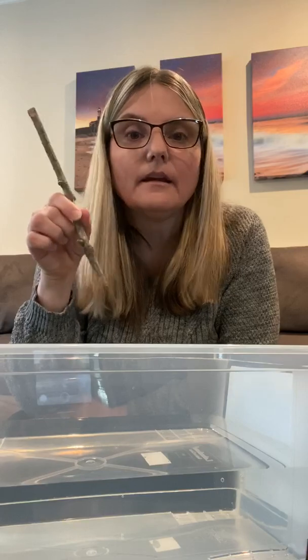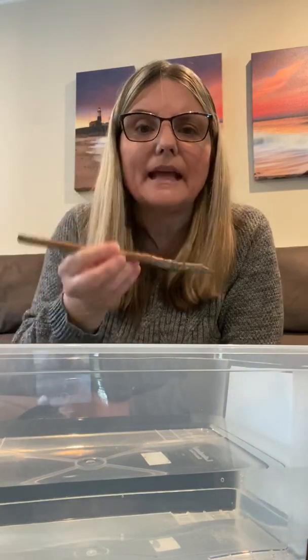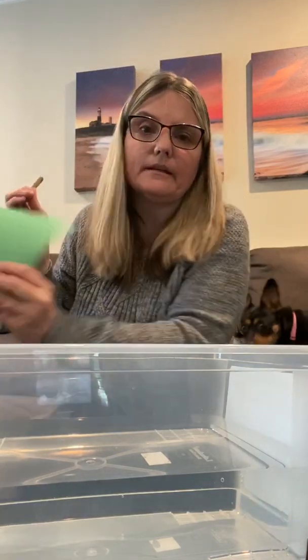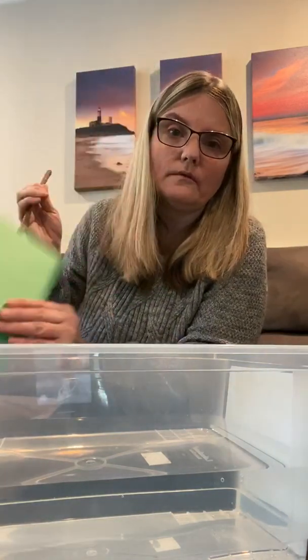Okay? So the first one that I'm pulling out of my basket is a what? Is a stick. And I got this from my backyard. So I have to make a prediction now before we do the activity. Prediction is a guess, or what you think might happen. So I think this feels kind of light. I think this will float. And it's a piece of wood. So wood is light. So I'm going to put it on my float paper. Okay? Which I'll show you when we're finished.